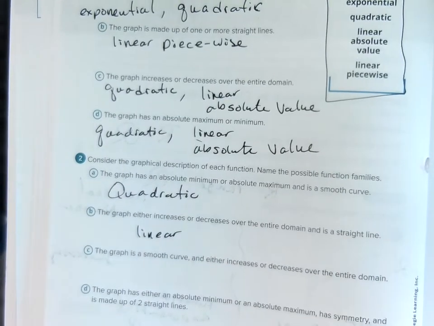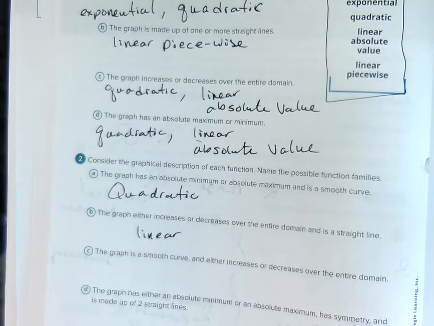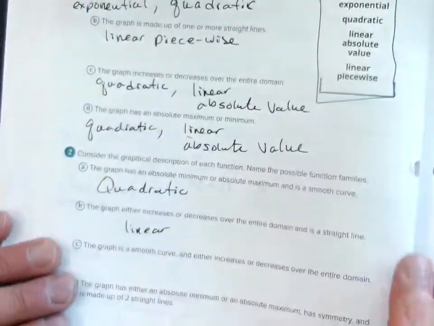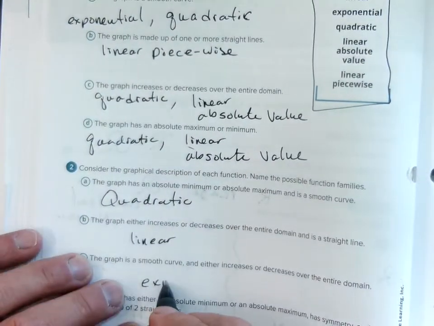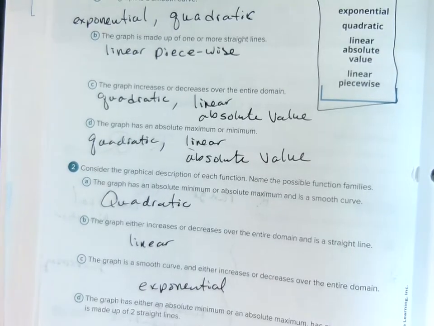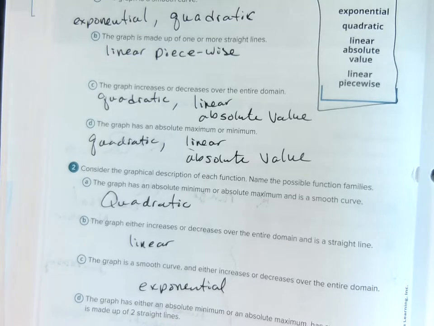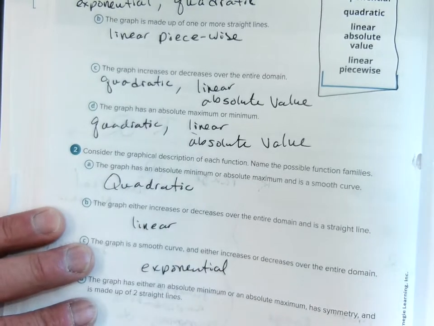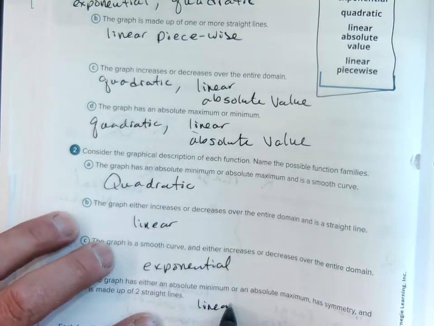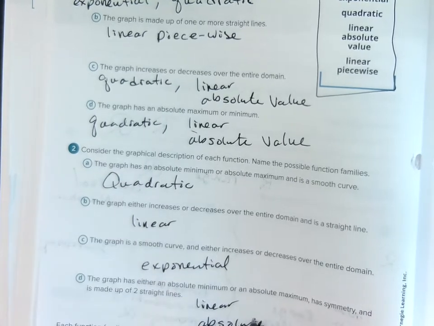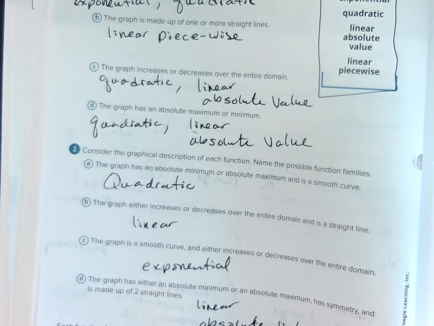The graph is a smooth curve and either increases or decreases over the entire domain. That has to be exponential. The graph has either an absolute min or absolute max, has symmetry, and it's made of two straight lines. So that's got to be our absolute value, our linear absolute value. Okay?